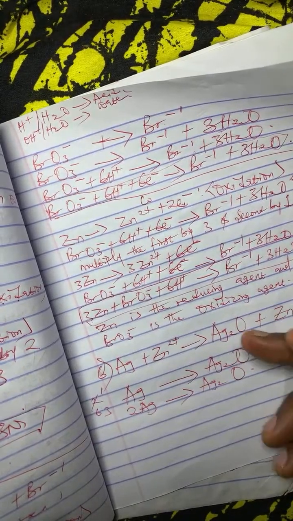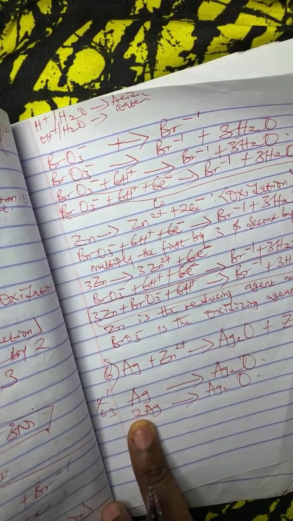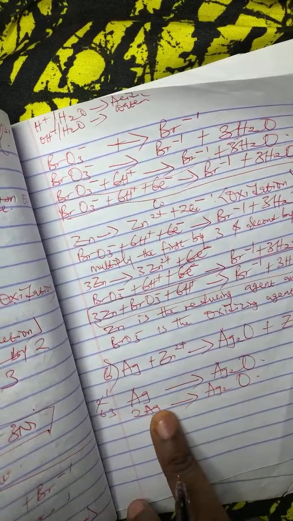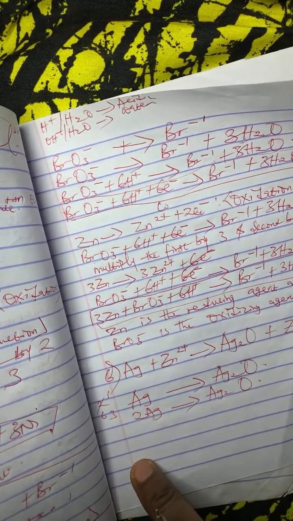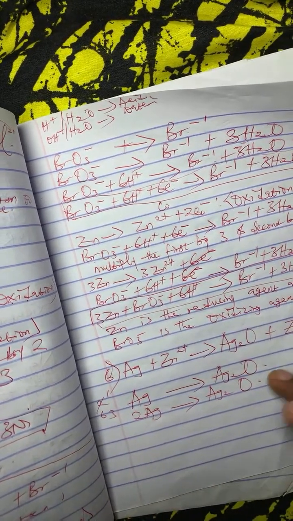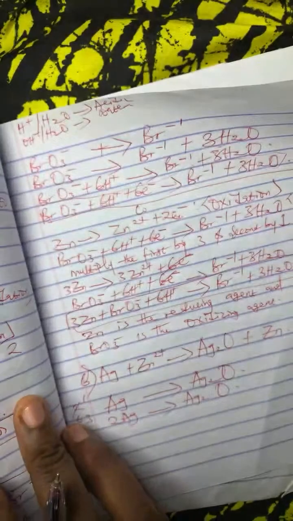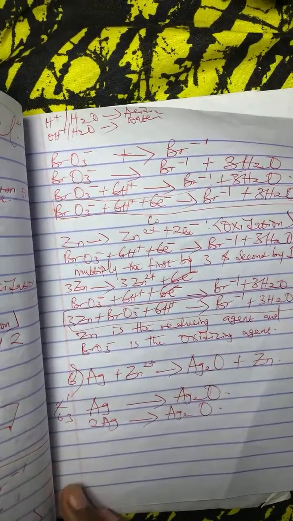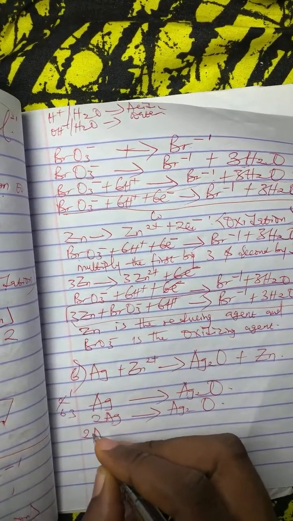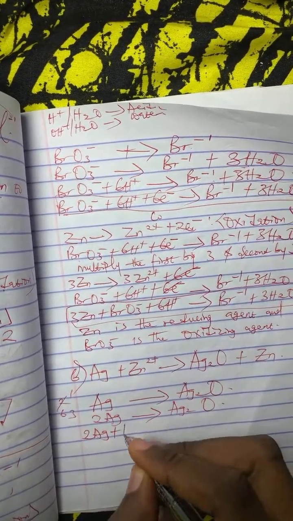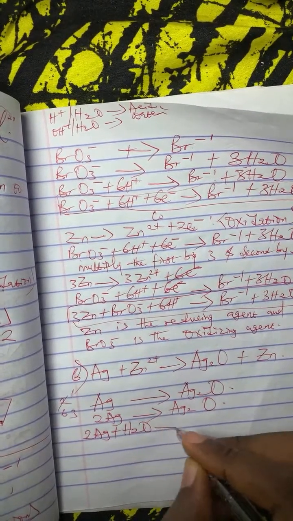I need to make sure that this oxygen that is at the right hand side is at the left hand side. So I'm going to introduce oxygen here. And for me to introduce one oxygen, I'm not just going to add O. I will rather put H2O. So I'm now going to have 2Ag plus H2O to give us what?